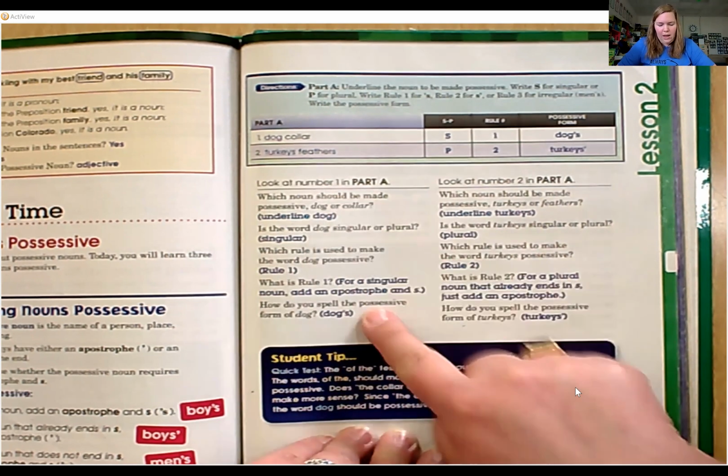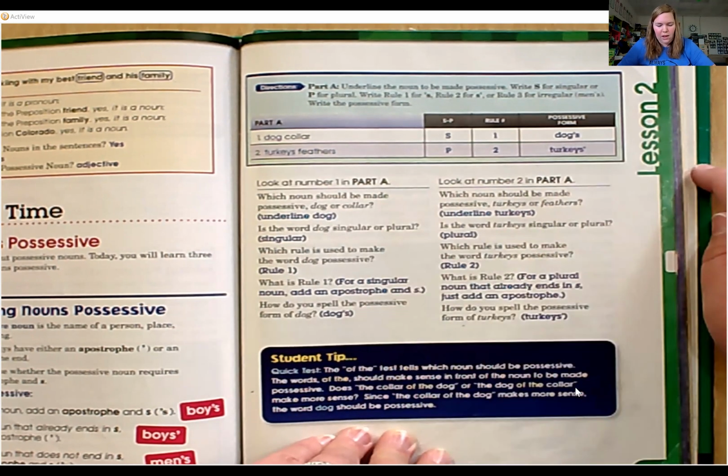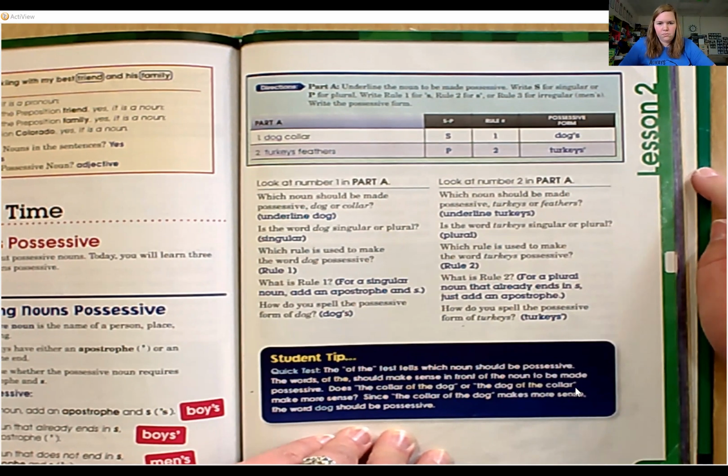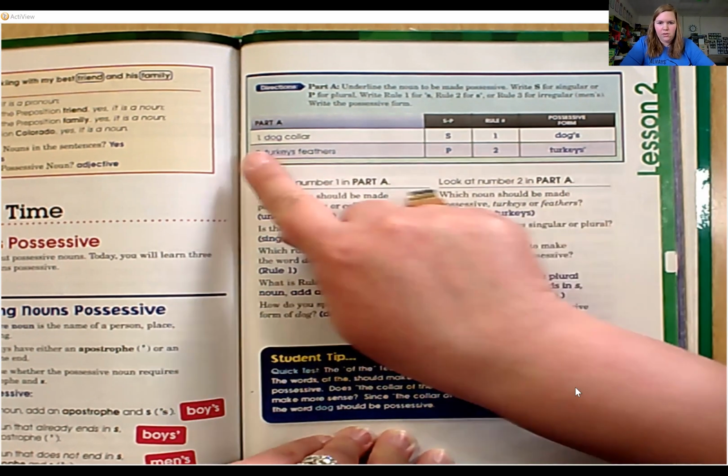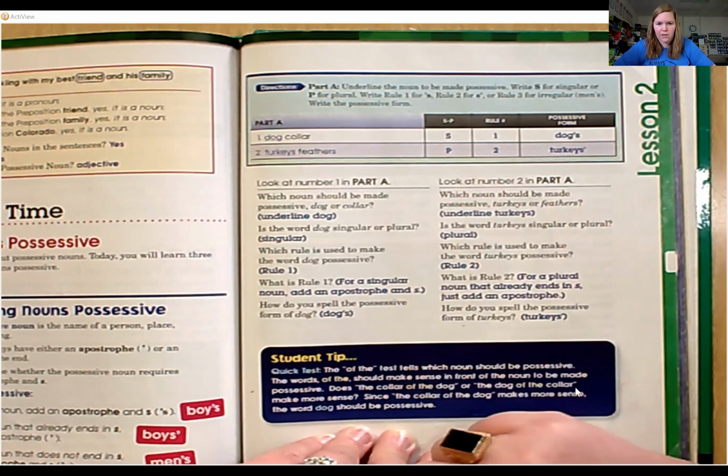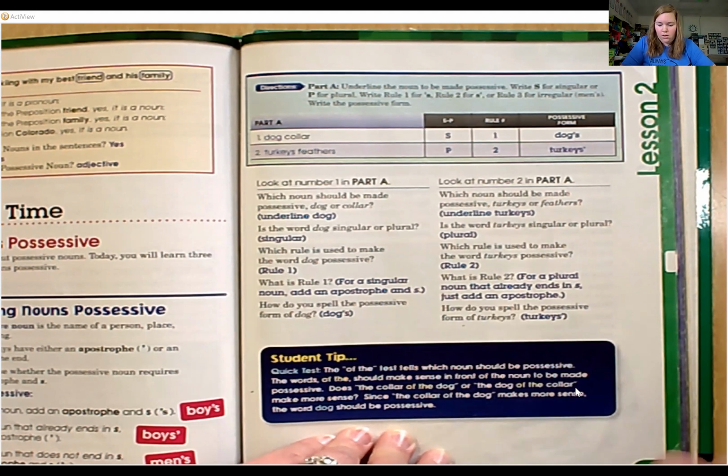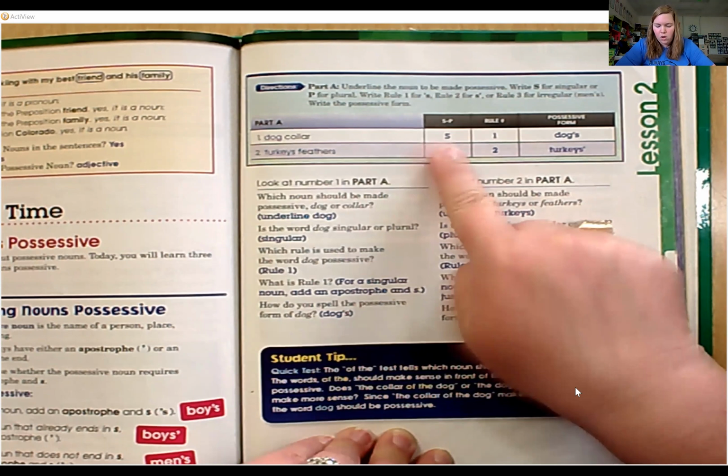Number 1 for part A, which noun should be made possessive? Dog or collar? Dog, so we underline dog. Okay, is the word dog singular or plural? Singular, there's one dog. Okay, which rule should we use?